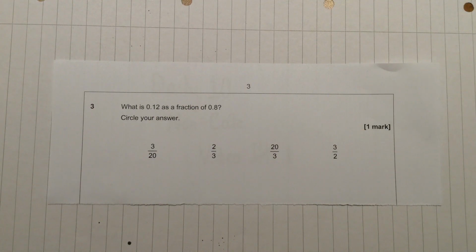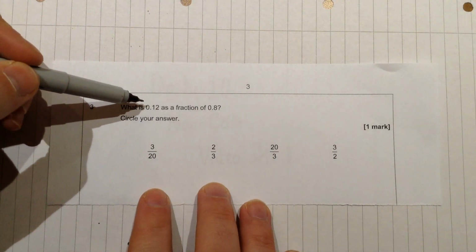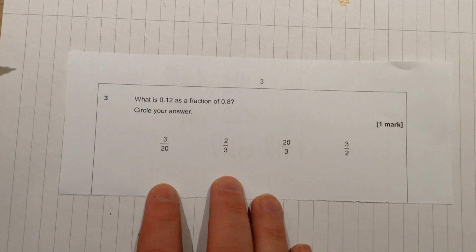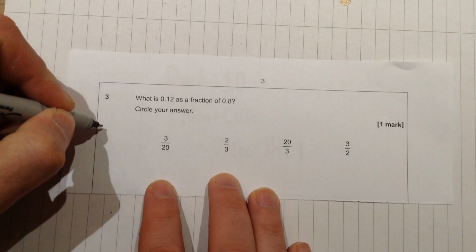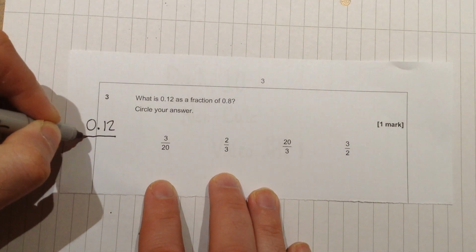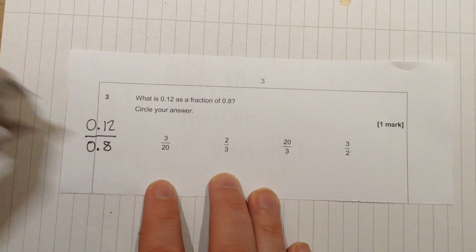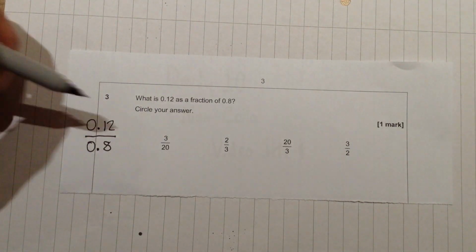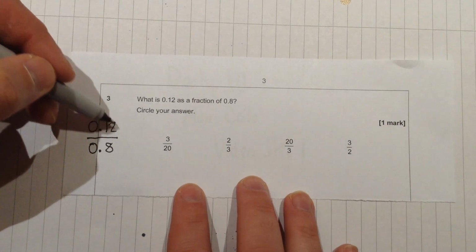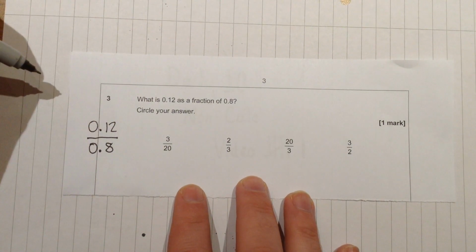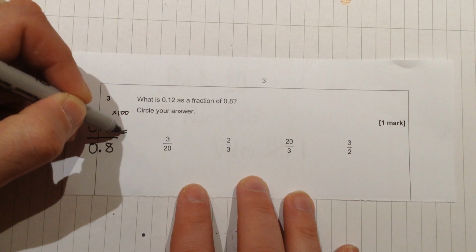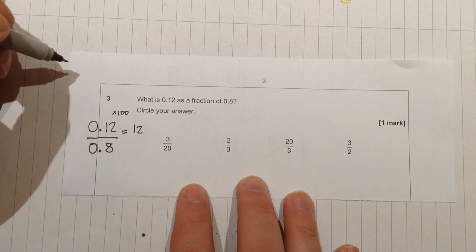So in order to do a question like this, we need to write 0.12 as a fraction of 0.8. So in other words, what's 0.12 out of 0.8? Well, if we start off by saying 0.12 over 0.8, the big thing that we've got here is we don't like fractions to include decimals. So in order to change this 0.12 into a whole number, easiest thing we can do is times it by 100 to make it into 12.